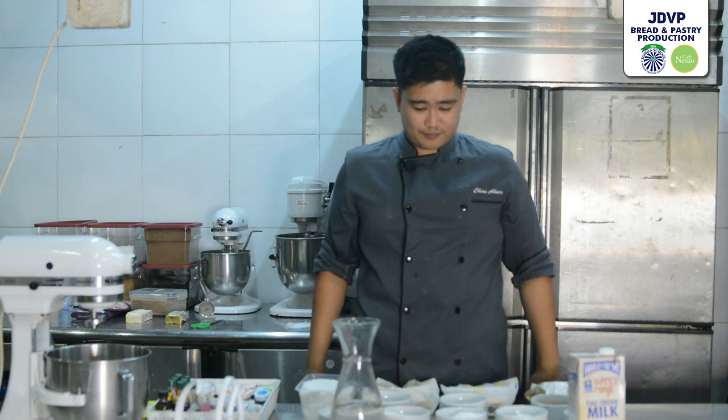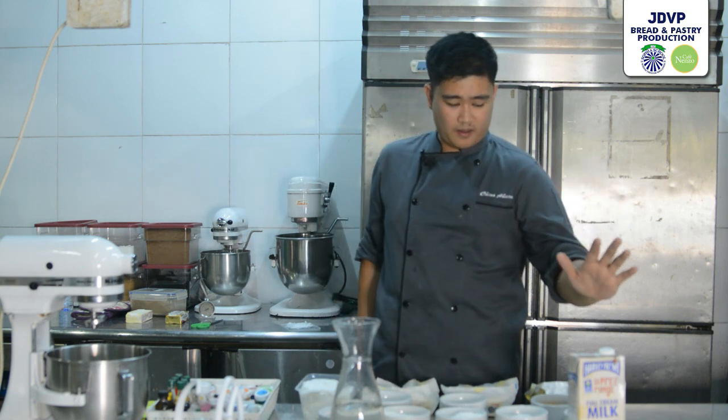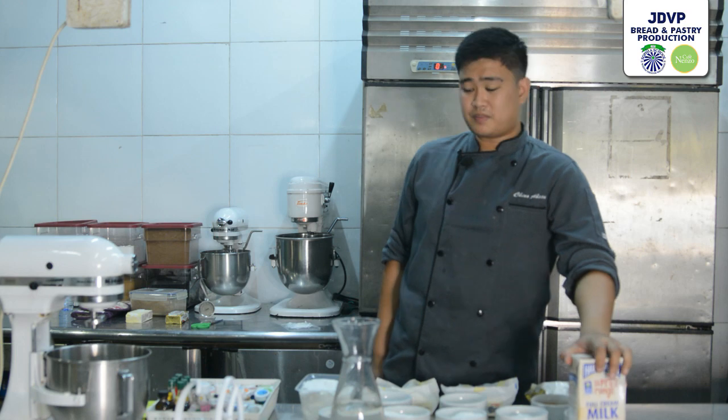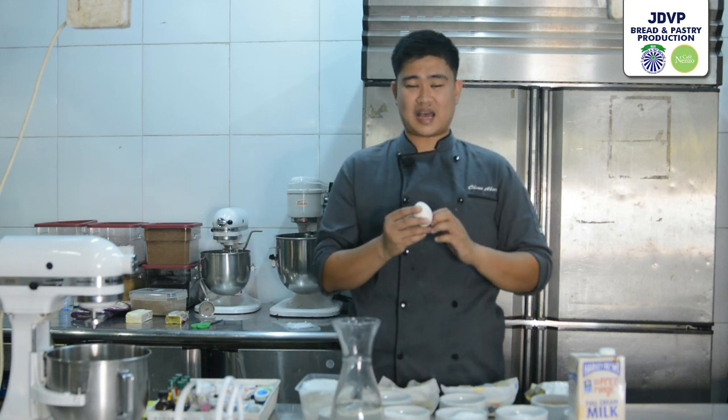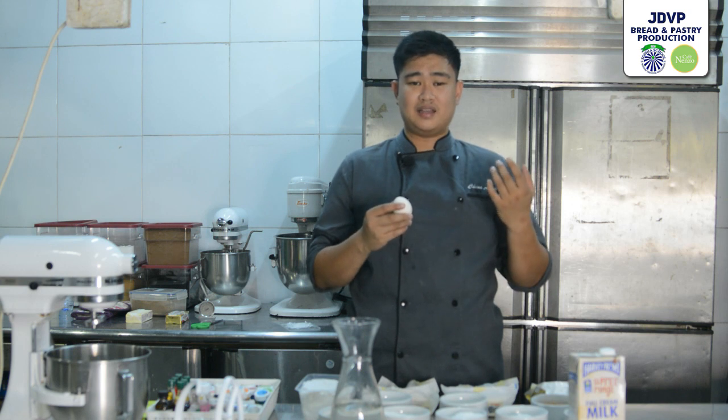And next we have the fat. So we have the butter, butter compound, margarine, shortenings, lard, vegetable oils. We have the liquid ingredients, which is fresh milk and also water, and fruit juices or vegetable juices. We have eggs that act as emulsifying, leavening, and flavoring to our baked products.